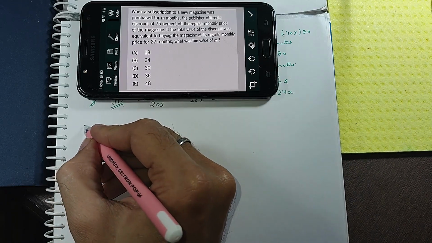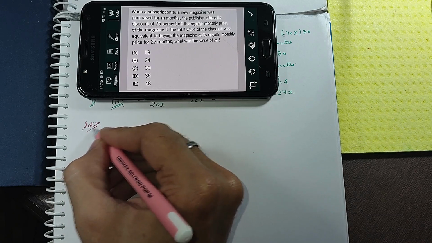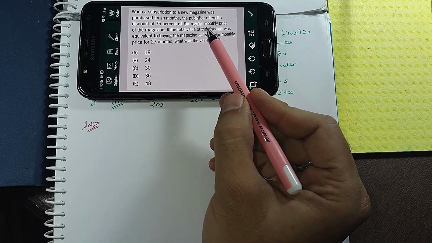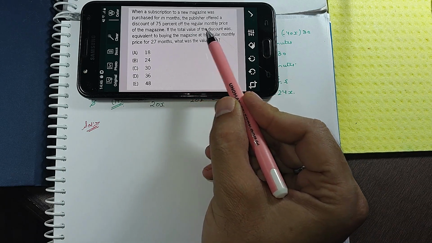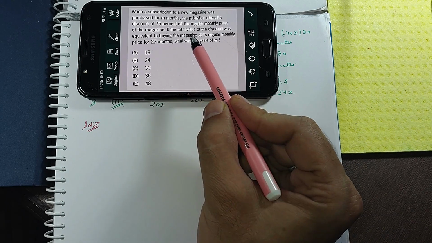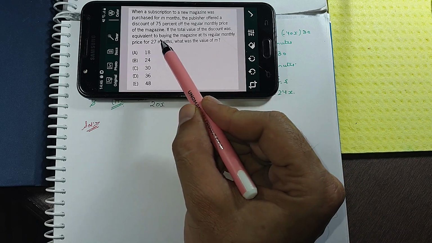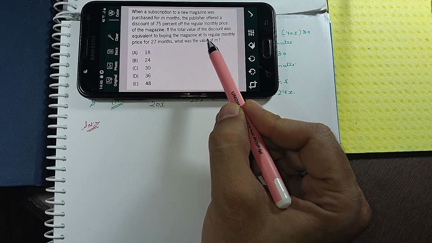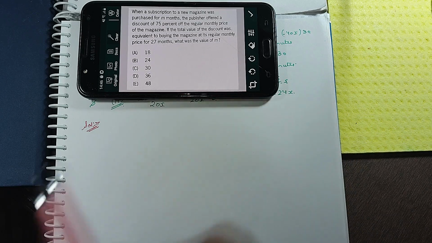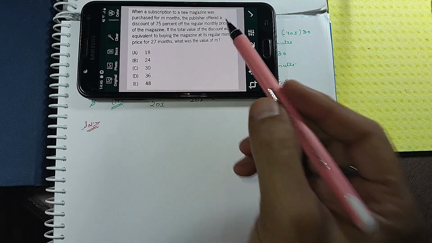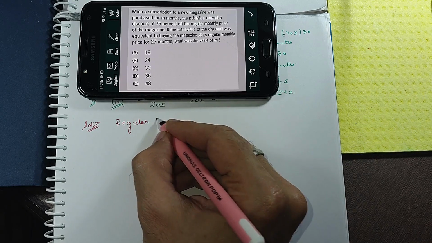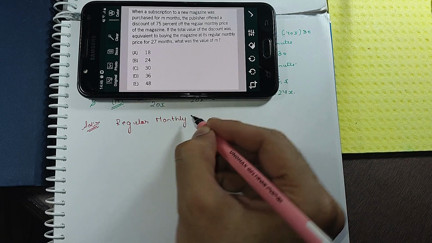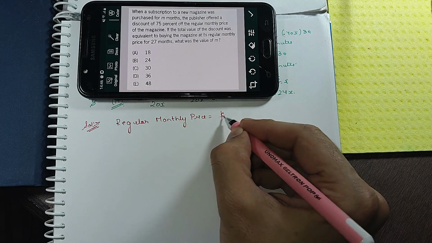When a subscription to a new magazine was purchased for M months, the publisher offered a discount of 75% off the regular monthly price of the magazine. If the total value of the discount was equivalent to buying the magazine at its regular monthly price for 27 months, what was the value of M? Now see, let us suppose that the regular monthly price of the magazine is rupees or dollars X. Let us suppose this is X.